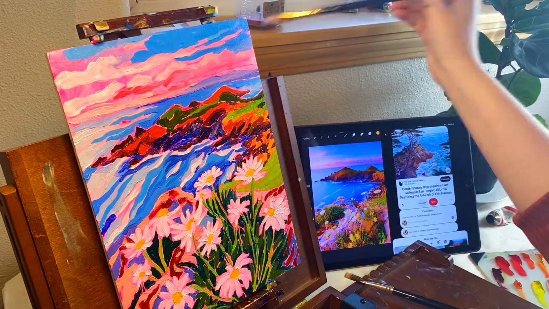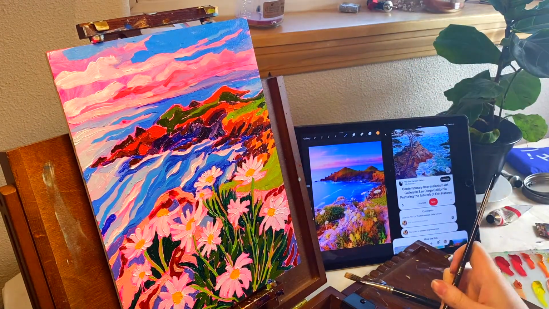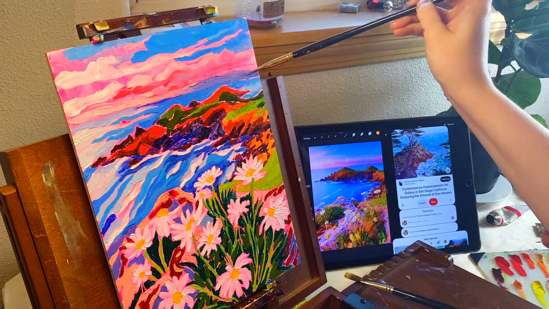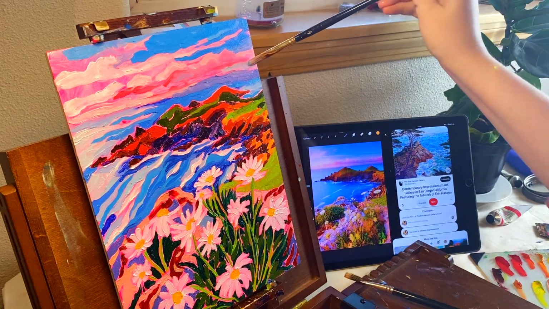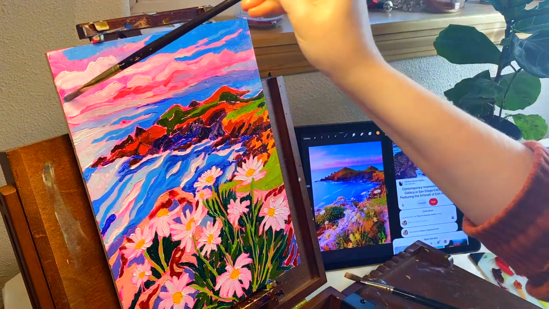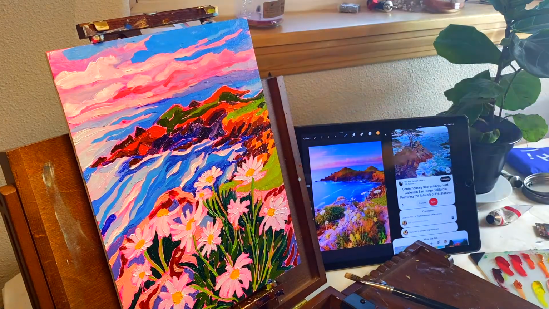But yeah, we're working on the sky at the moment on screen right now. I think clouds are definitely my weakest point. I really struggle with clouds. That's a thing that I really need to improve on. I'm just doing things with my brush and hoping that it looks okay.